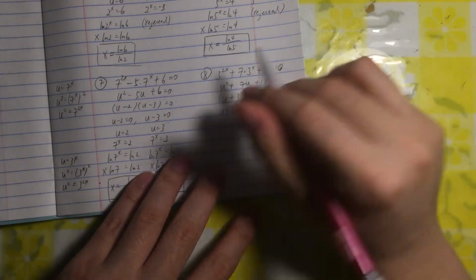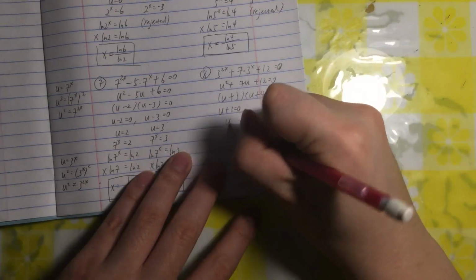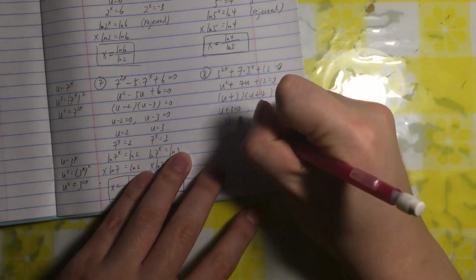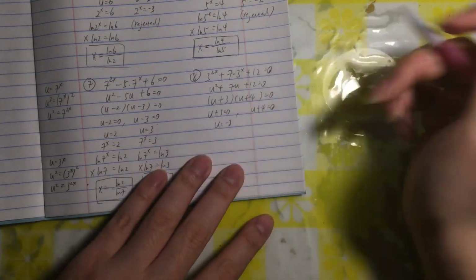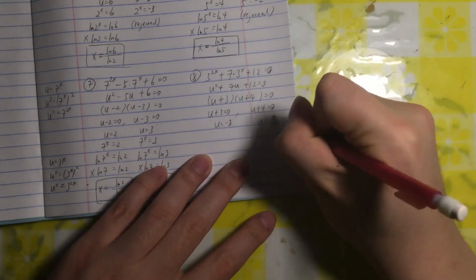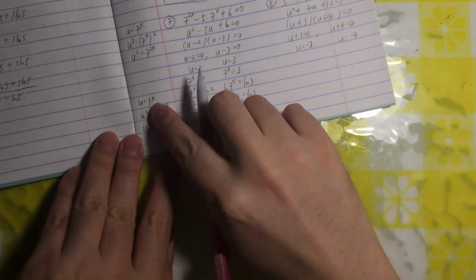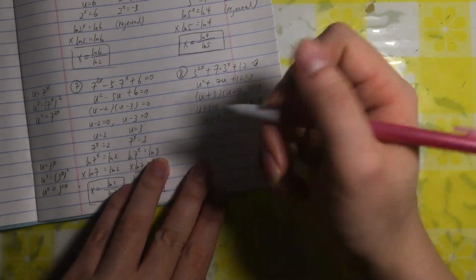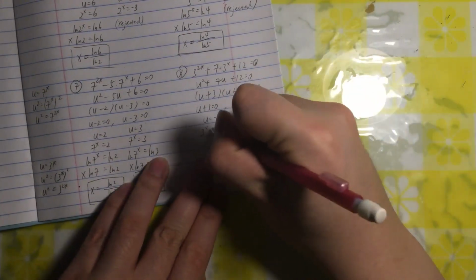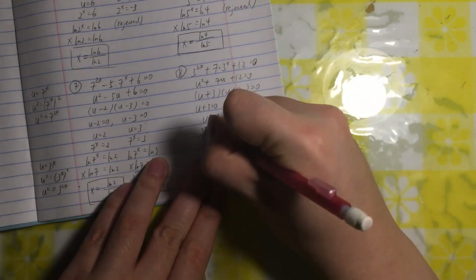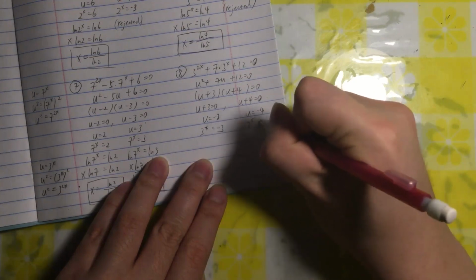In the first equation, I can subtract 3 from both sides. I get u equal to negative 3. In the second equation, I can subtract 4 from both sides. I get u equal to negative 4. Then substitute. Replace u with 3 to the power of x. I get 3 to the power of x equal to negative 3, and 3 to the power of x equal to negative 4.